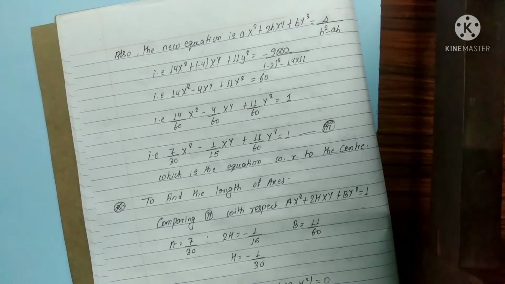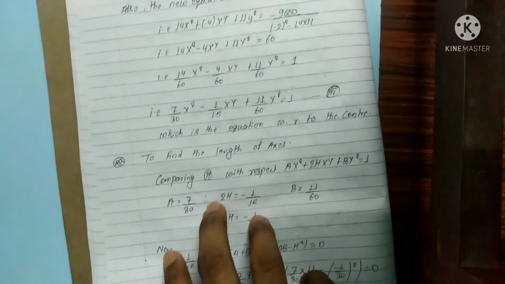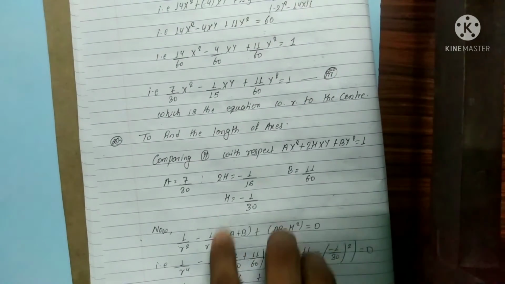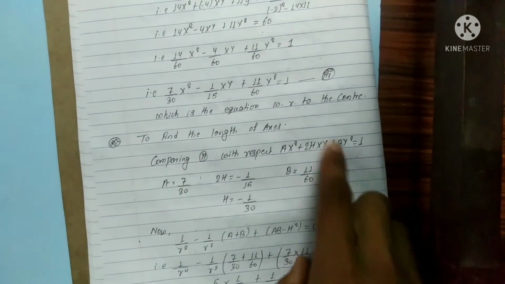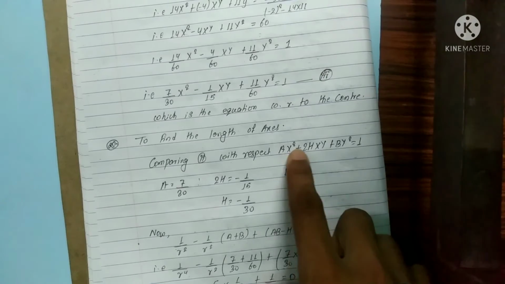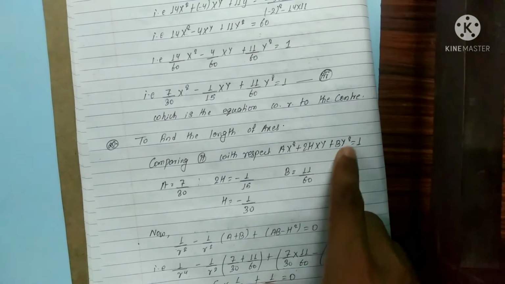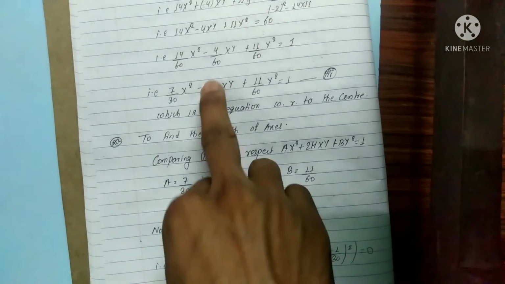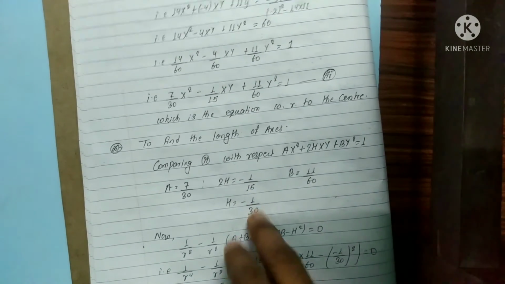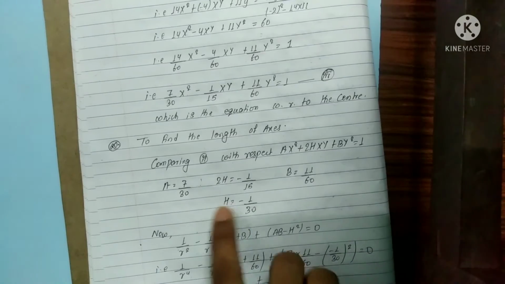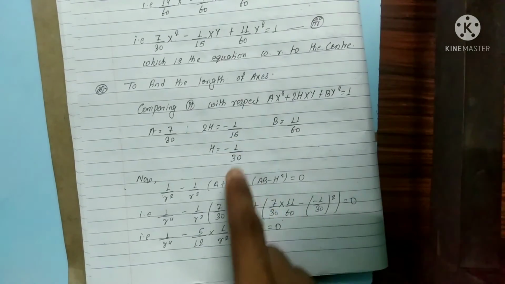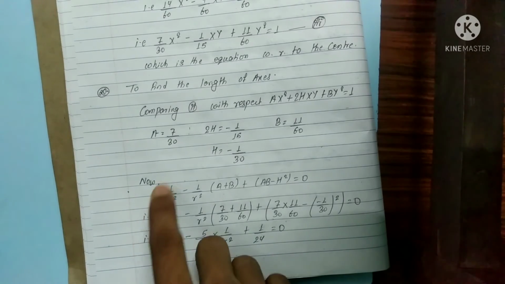Now to find the length of the axis, compare equation 2 with aX squared plus 2hXY plus bY squared equal to 1. Now a is equal to 14 by 30, 2h is equal to minus 4 by 30, b is equal to 11 by 30, and we have found h is equal to minus 1 by 15.